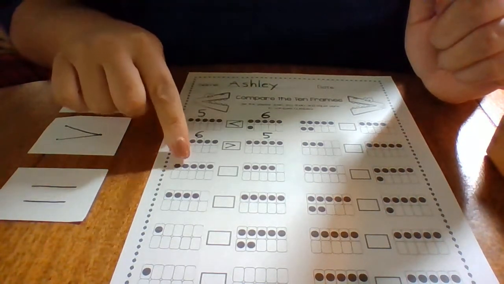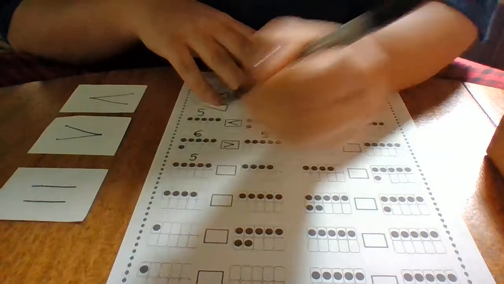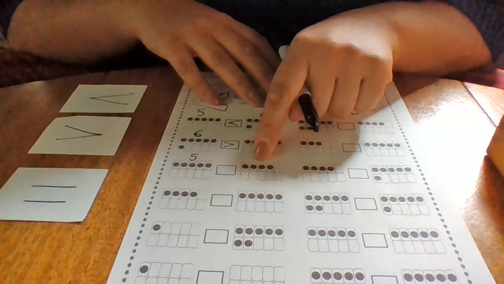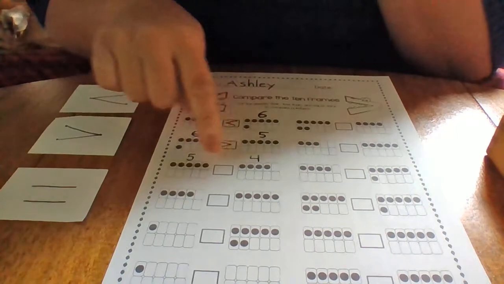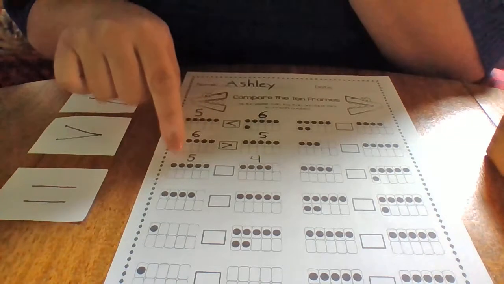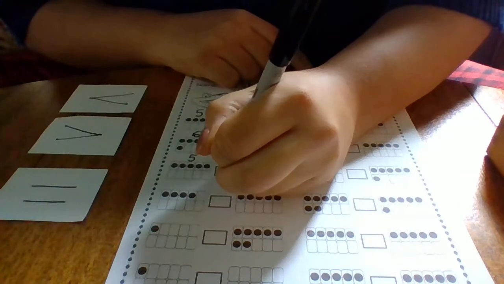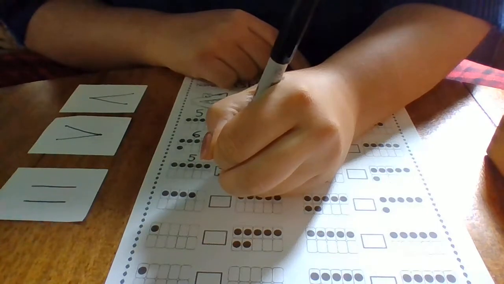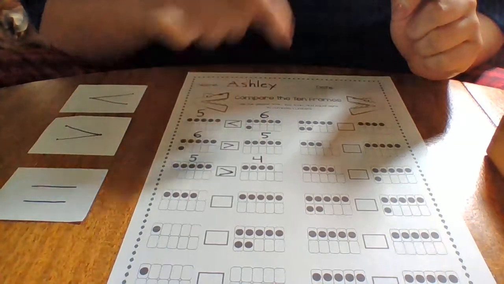5 again. How many do you see on this 10 frame? That's what I got too, 4. Which one has more? Okay, let's open our mouth that way. Five is greater than 4.